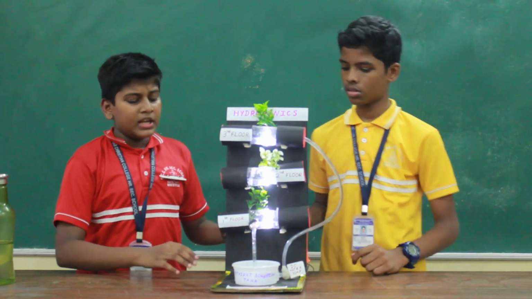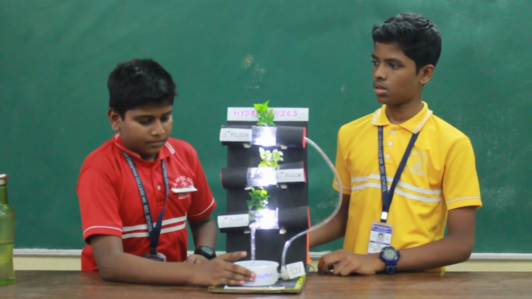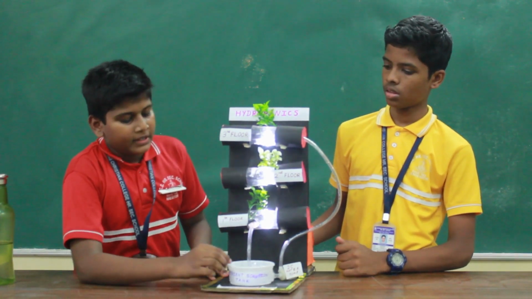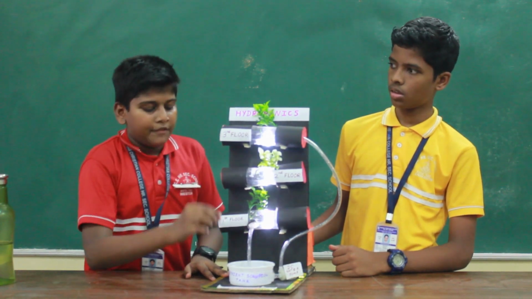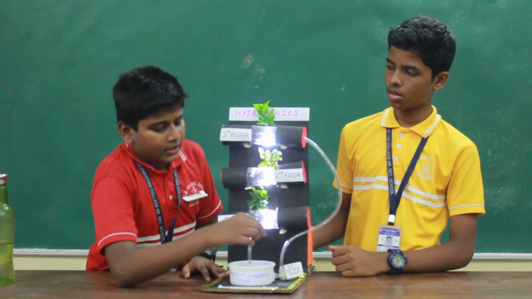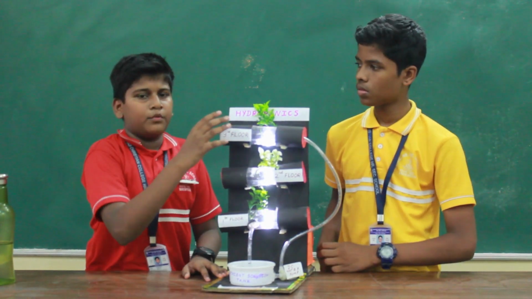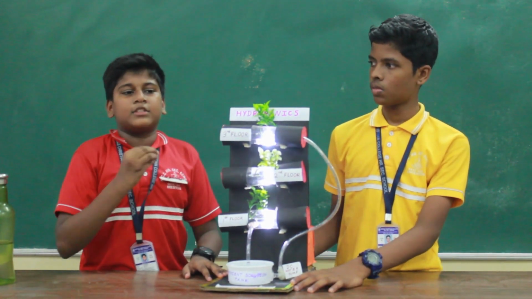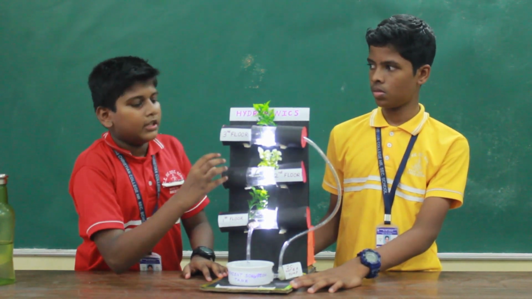Explanation. Hydroponics contains a main container and 3 floors. From the main container, a tube is connected to the 3rd floor. If you pour some water and switch on the motor, with the help of the tube, the water will go to the 3rd floor. The plant on the 3rd floor absorbs the water it needs and drains the excess water to the 2nd floor.